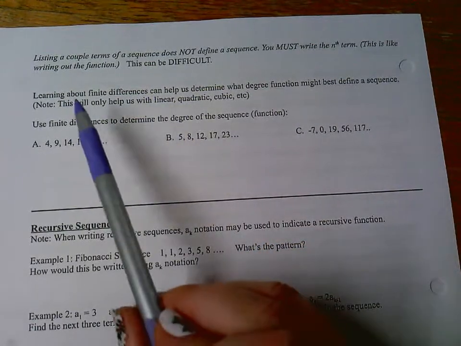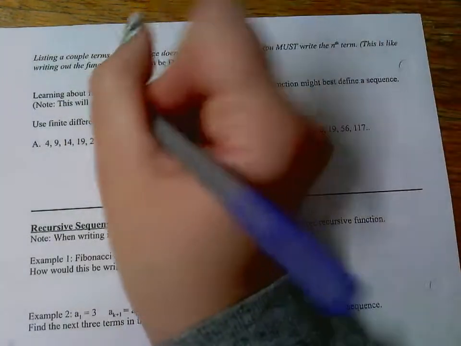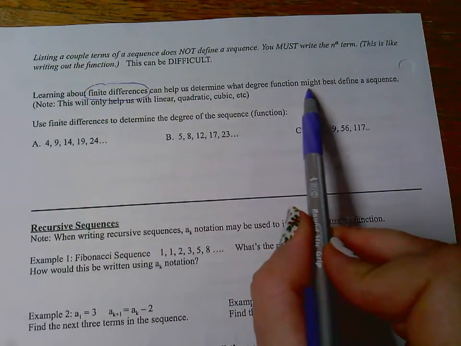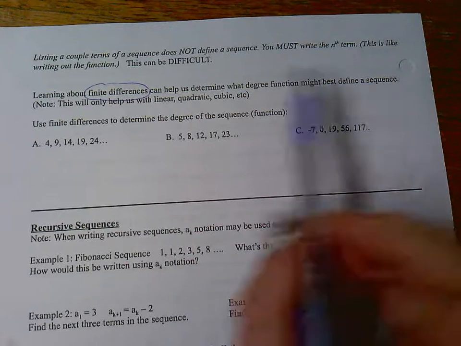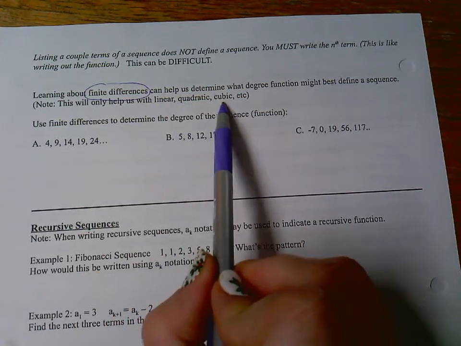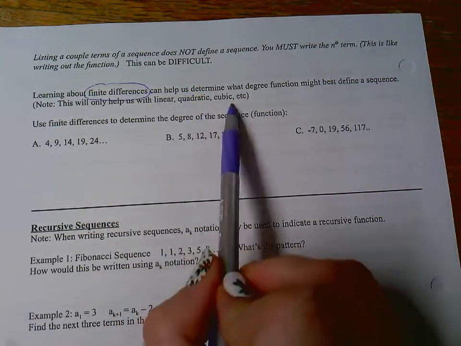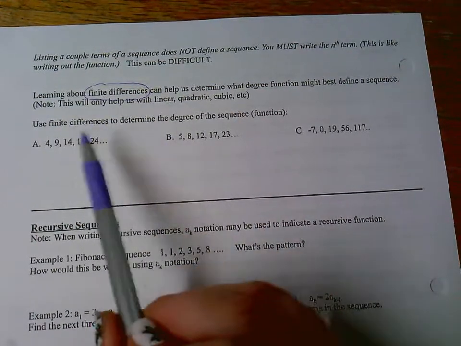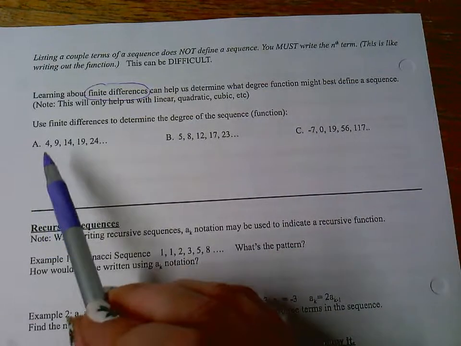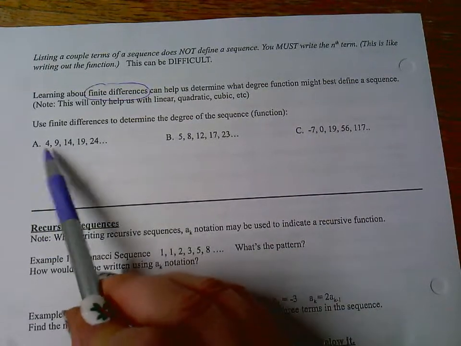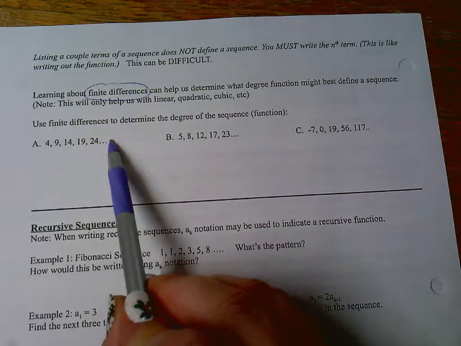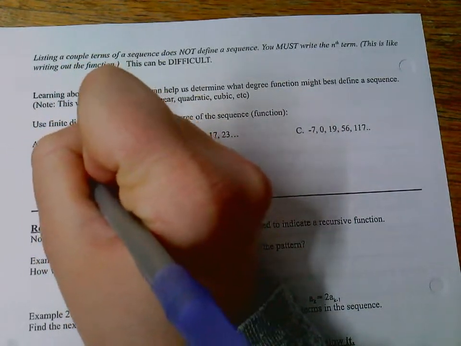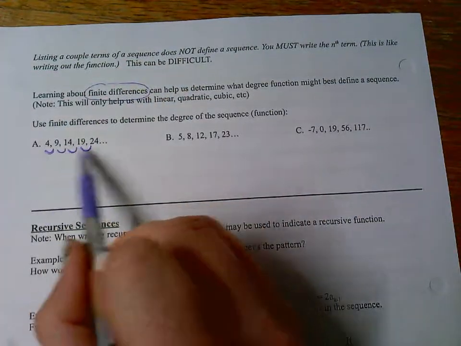So I just wanted to introduce to you the idea of finite differences. They can help us determine what degree function might best be used. This will only help us when it's linear, quadratic, cubic, so polynomial. It won't help us with square root or exponential. So I just wanted to show you how finite differences work. So as long as these are terms in order, right, the first term, the second term, the third term, and so on, a finite difference asks you how far of a difference is it between each of these numbers.